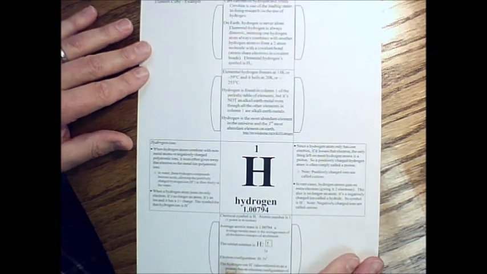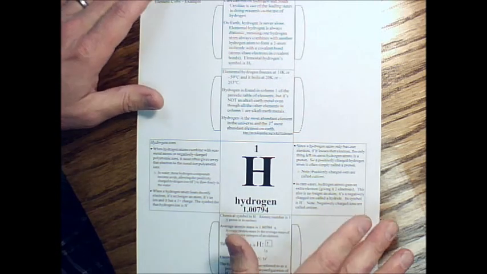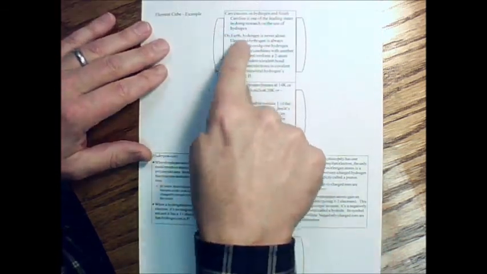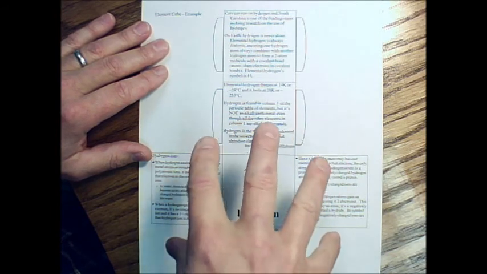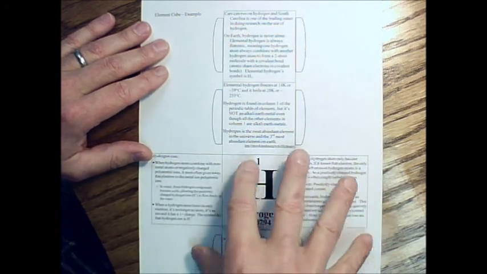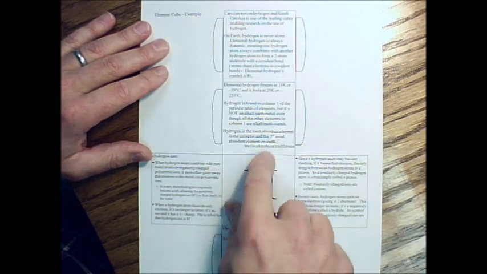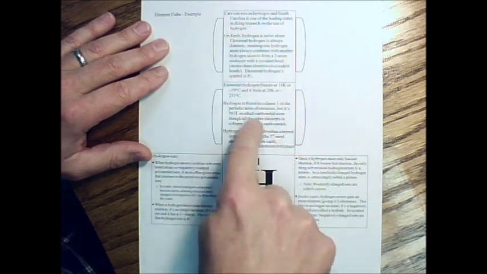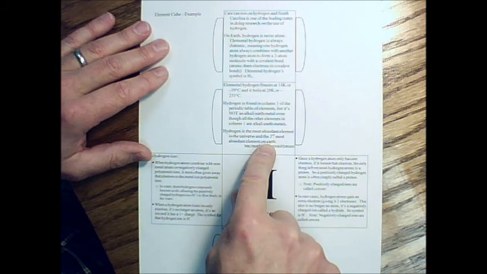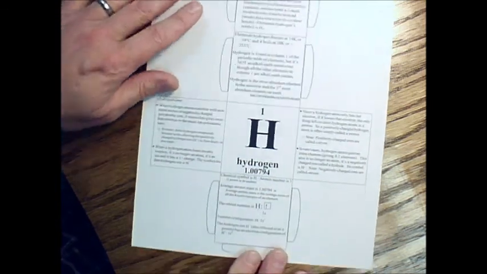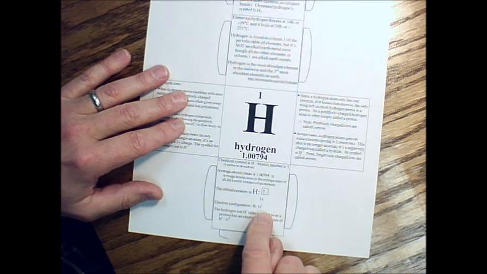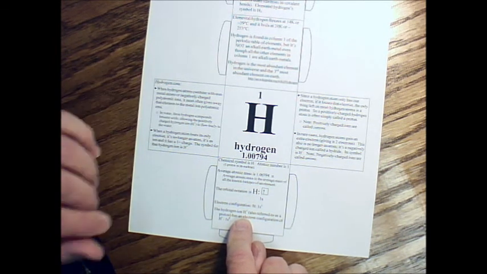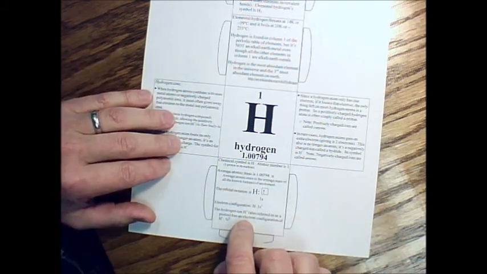I suggest you do this using the electronic version that's on the class website because it allows you to type in everything. This template is set up on there so you can download it to your flash drive and go to any computer and put together your element cube. So you can type in all the interesting information that you found in doing your research about your element. You can include orbital notation for your element, the electron configurations, which are required, and the ion for that element, or ions if there are more than one.